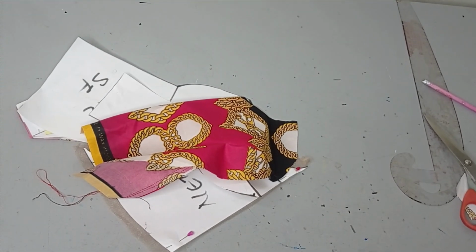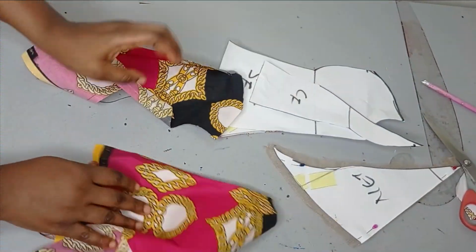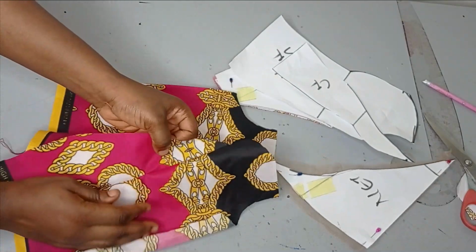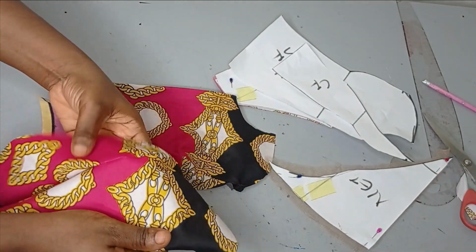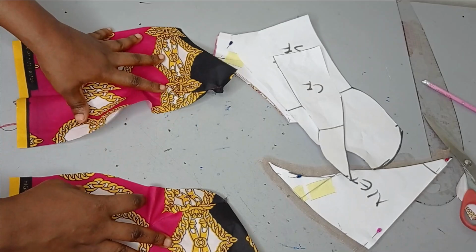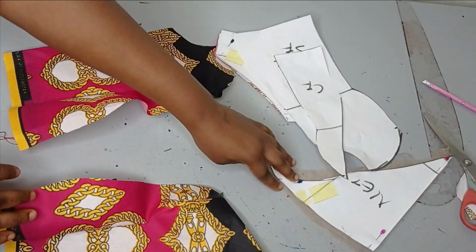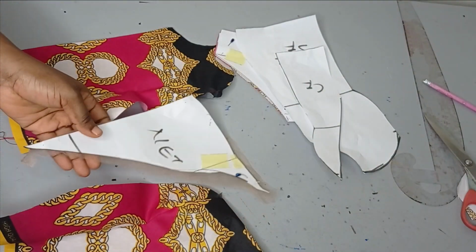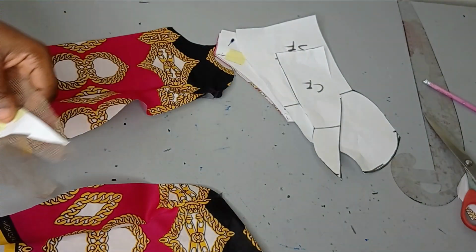Okay, so you can see I've gone ahead to join the center front to the side front, and this is what I have. You can pad this with a gum stay or whatever it is that you want. Now we have this midpoint here, which I'll be fixing the net to. Like I said, the detailed tutorial on fixing the net is already on the channel.